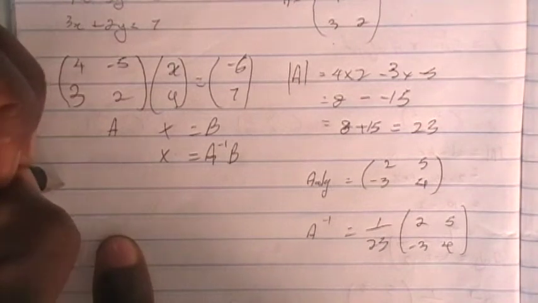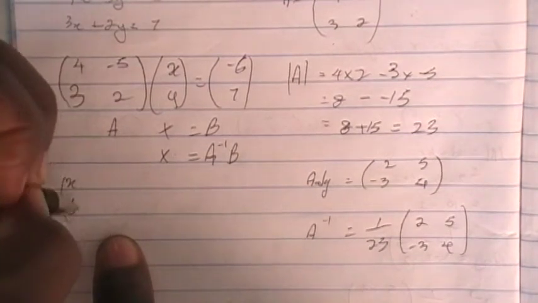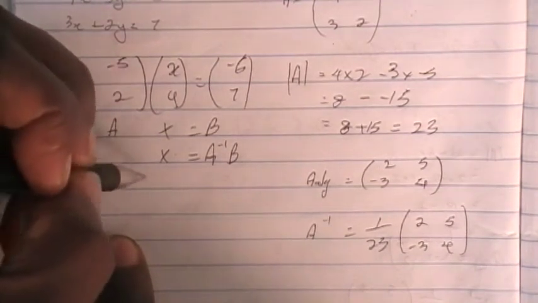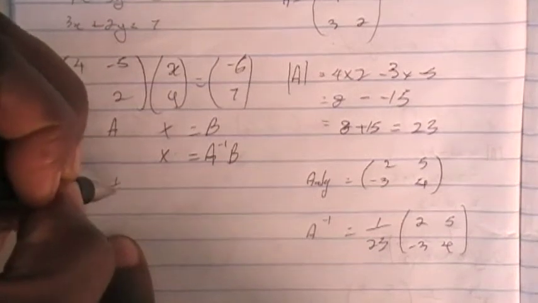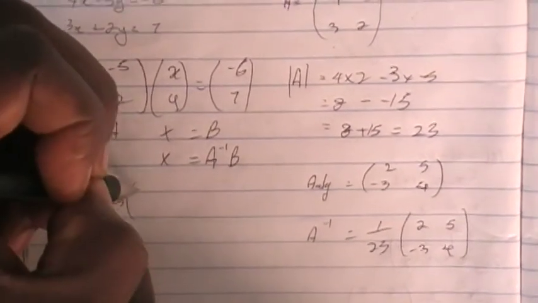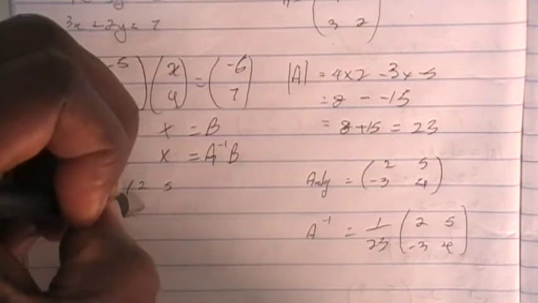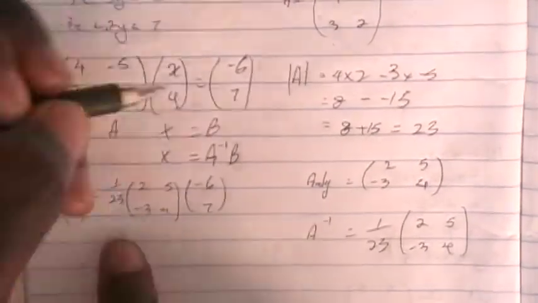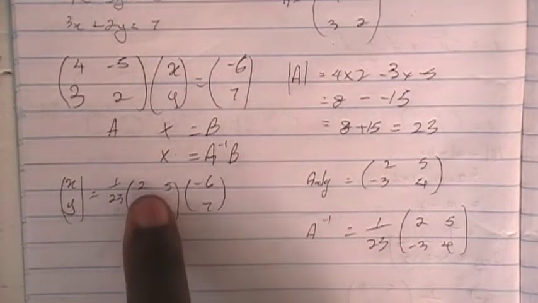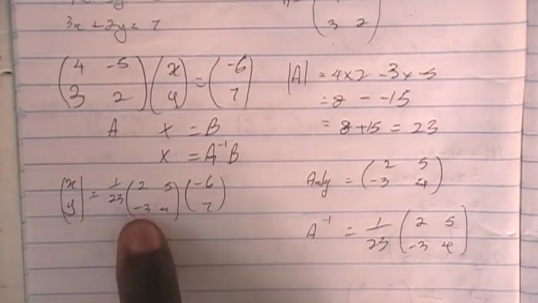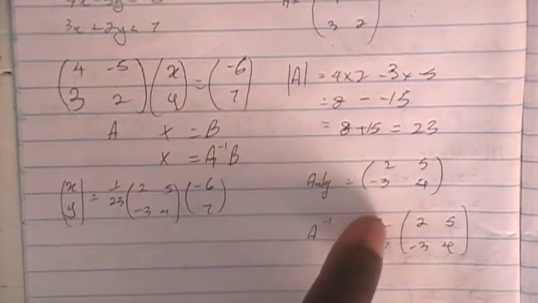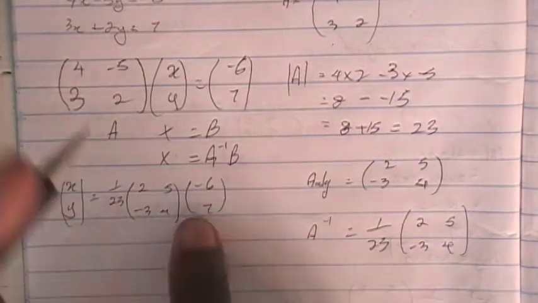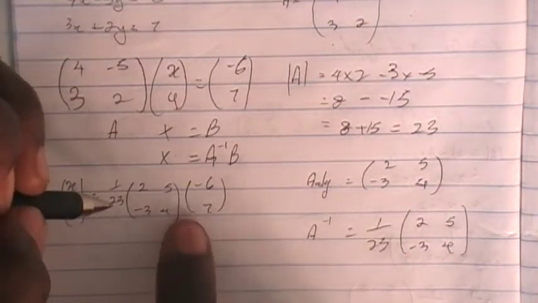So x and y is equal to A inverse B, and A inverse is 1 over 23 times 2, 5, minus 3, 4, times minus 6 and 7. This is A inverse times B, because we found it here, so we know what it is. And let's multiply here.